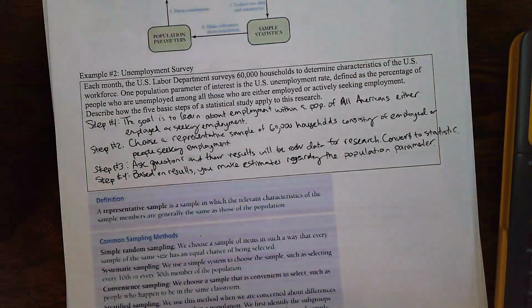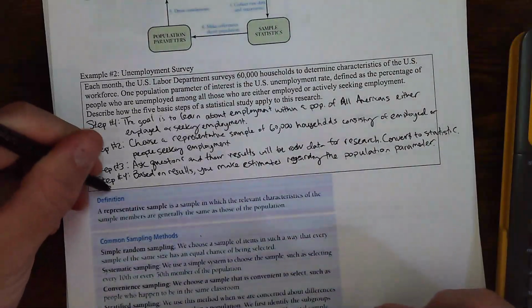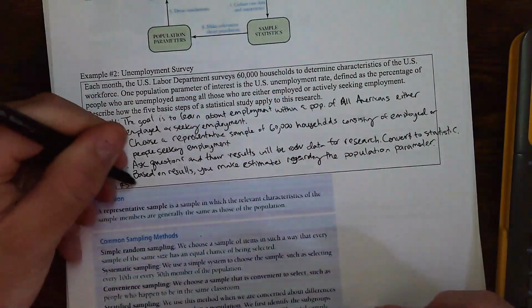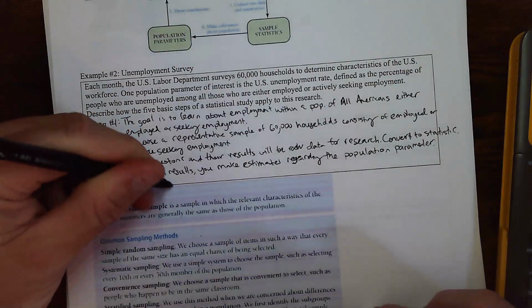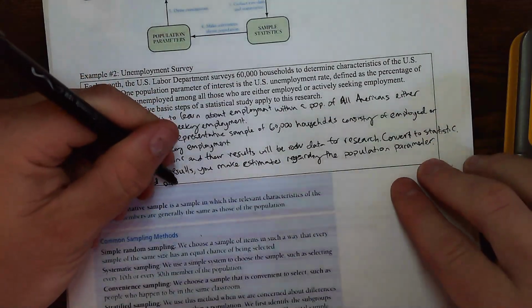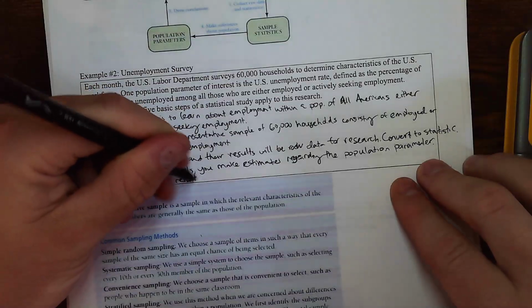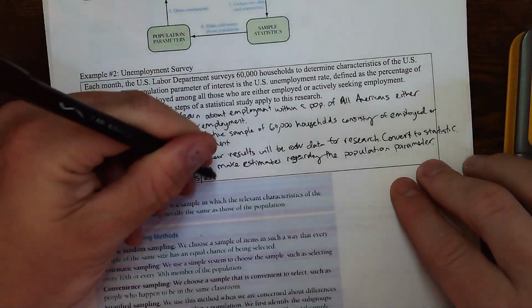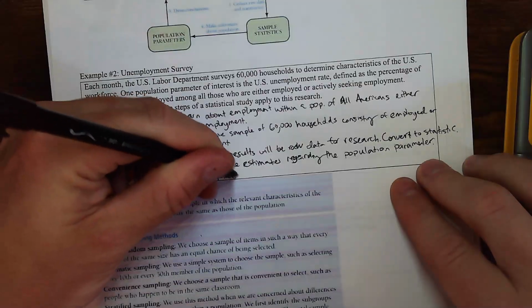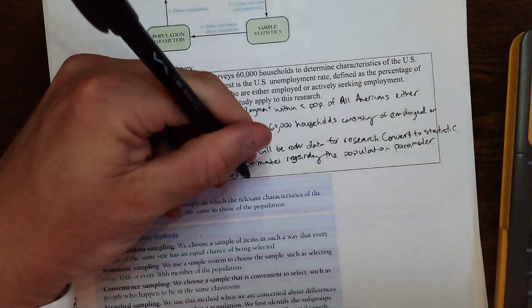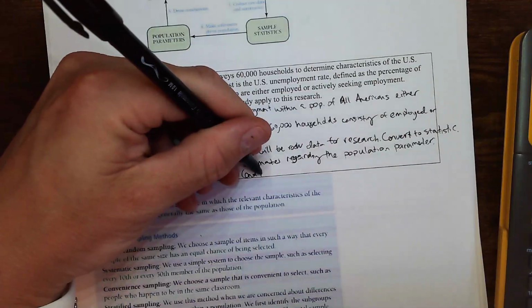All right. And then finally, you're going to draw conclusions. Step 5, based on the results, estimates, and in parentheses, other information.